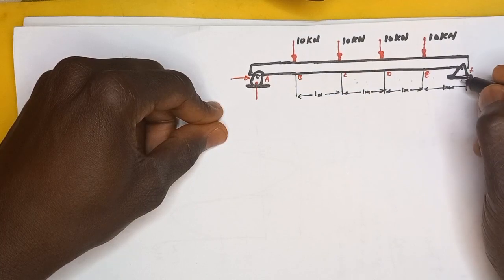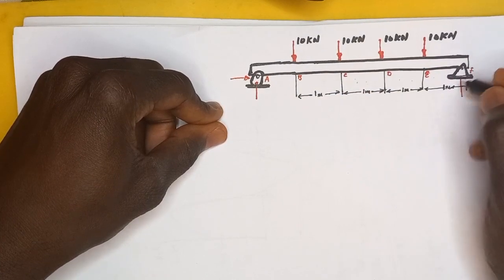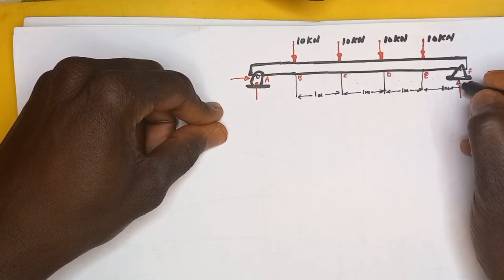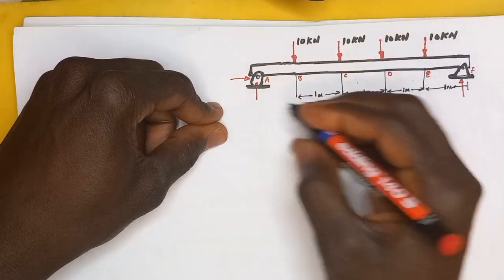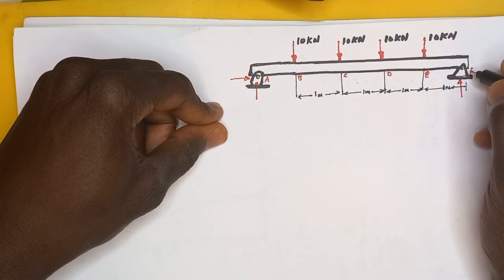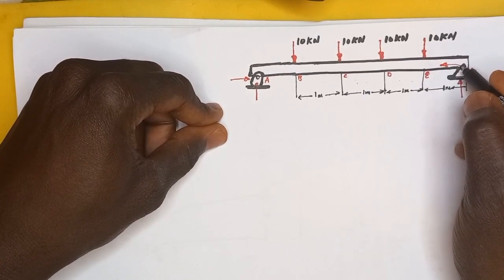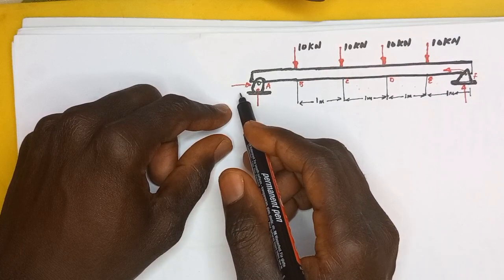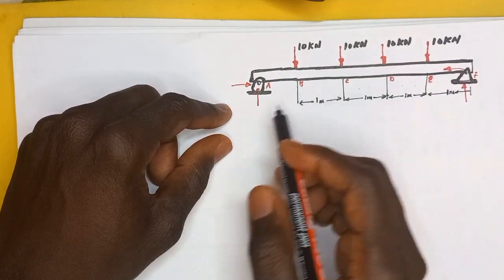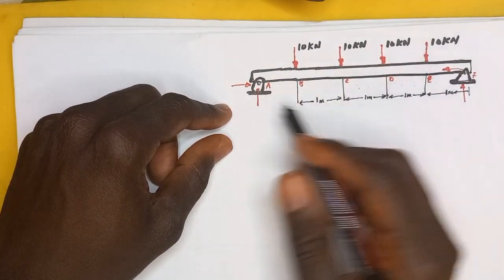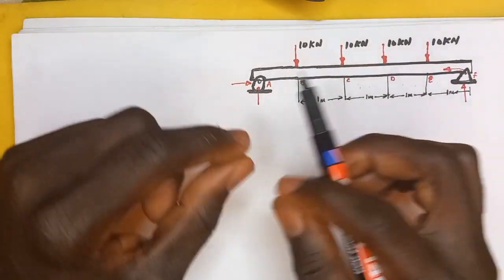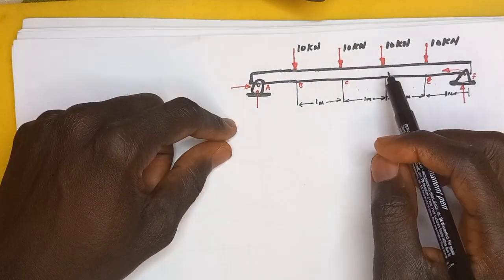And we also have another pin support here, which is also going to have a vertical force and a horizontal force. The reason why this was selected as the direction of the force is because this is to the right. So as the force here is to the left, this should be going to the right in order to cancel the forces out, right?